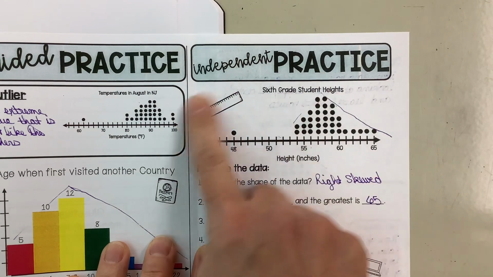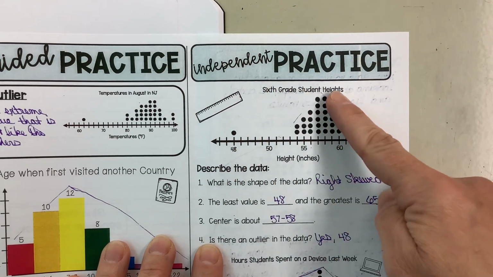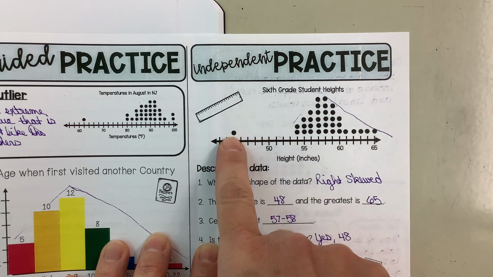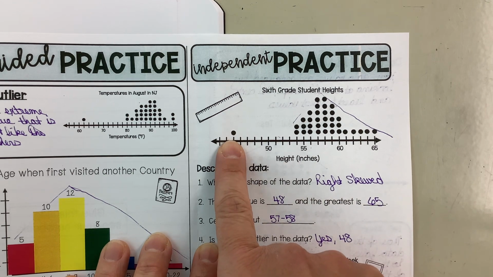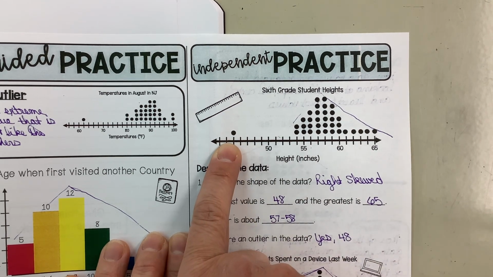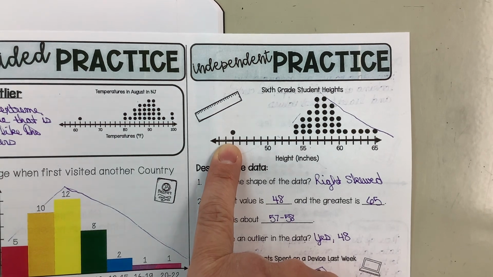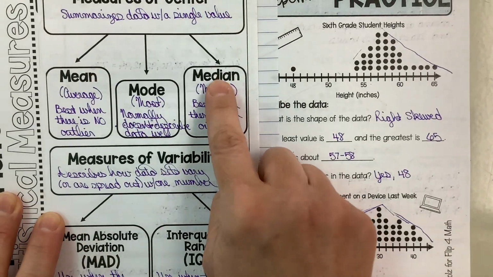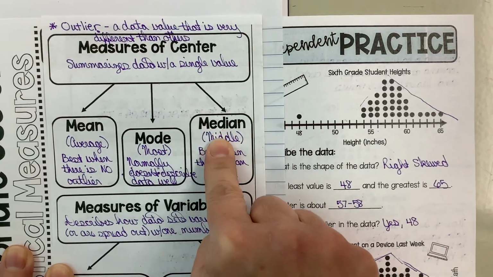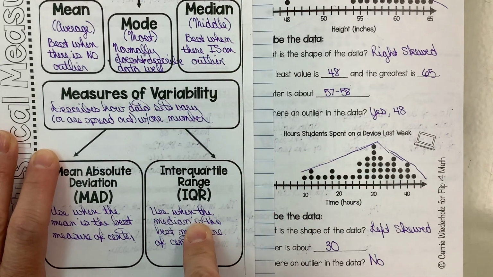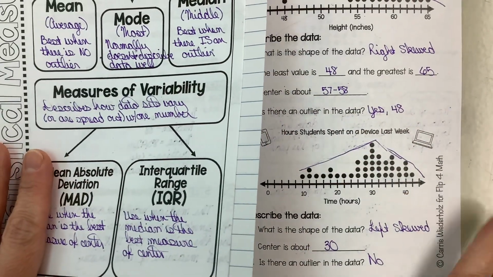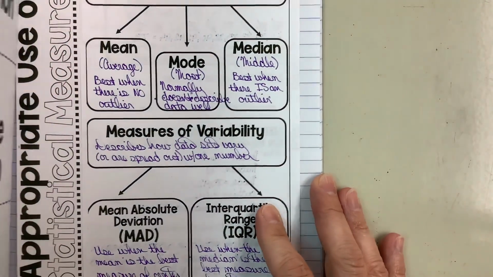One other thing, when you're looking at this data, I can see that it is right skewed because it has a tail on the right side, but I can also see that I have an outlier. This is a data point that is outside of the box. If we have an outlier, we know that we're going to use the median as our measure of center, and we're going to use the IQR as our measure of variability. This is just for those students that are really interested in this and might choose to take some statistics courses later on. And that is all for topic 8.